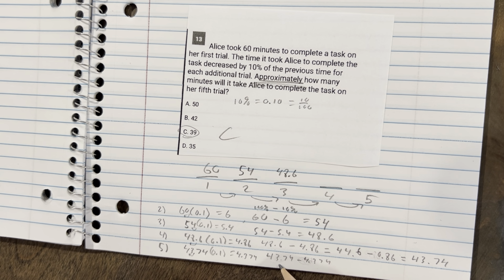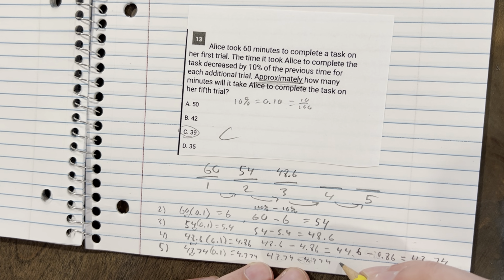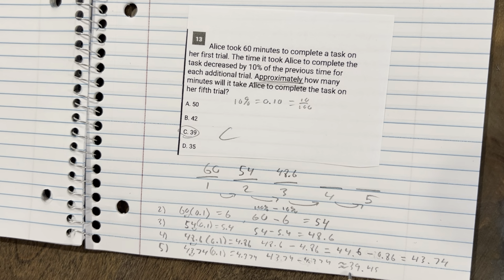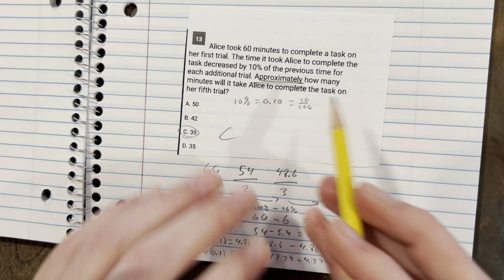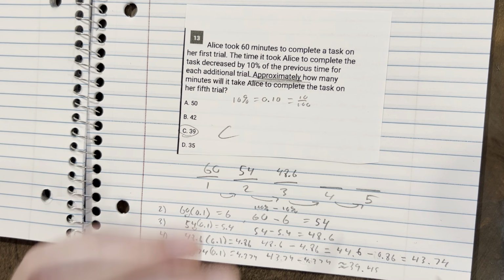So we have 43.74 minus 4.374. So that's going to be exactly around the neighborhood of 39. We can see that because we do just minus 4. It's going to be roughly 39.45 something. So when we have 39.45, that's going to be roughly equal to 39. Remember, we're using that word approximately to find our answer.